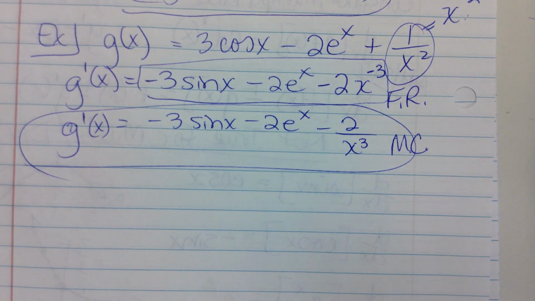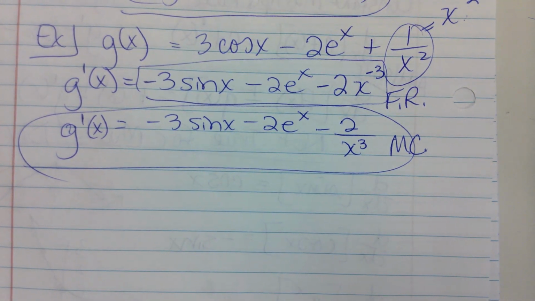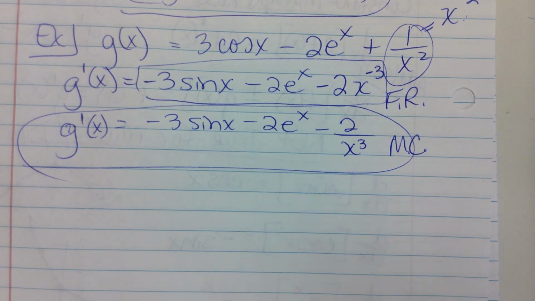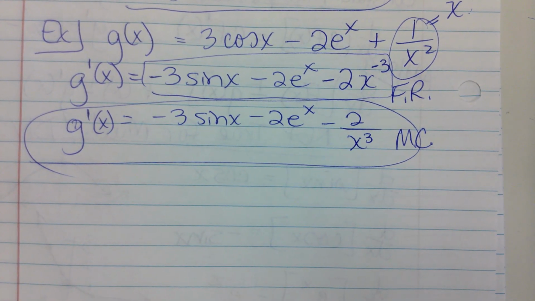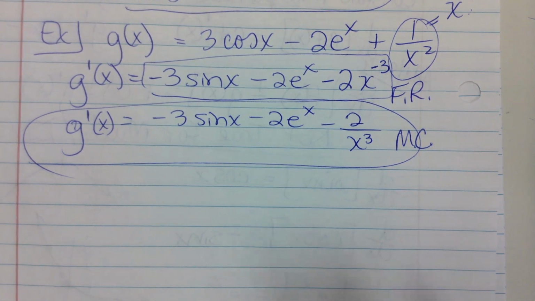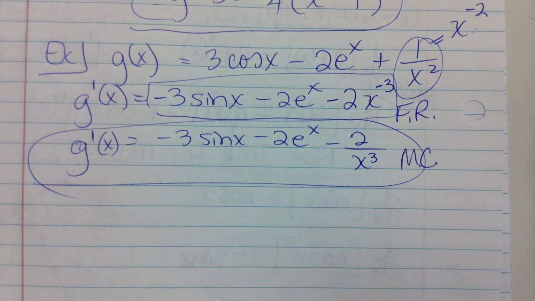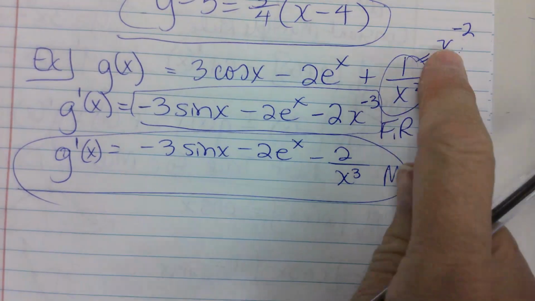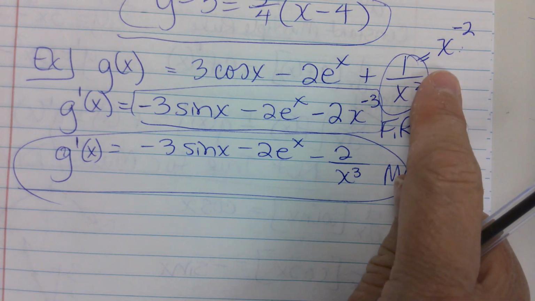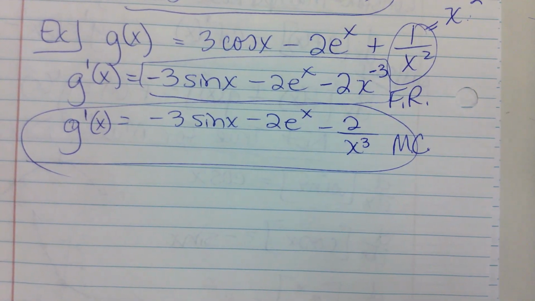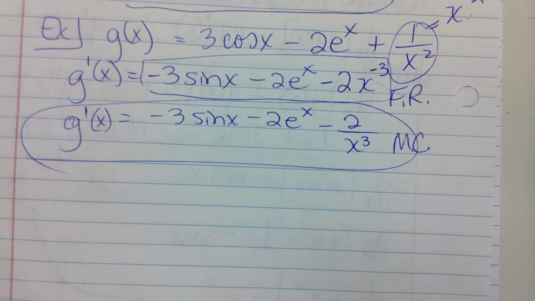What is MC? Multiple choice, free response. So that answer is the derivative. And how long did it take us? Even this one took us a little bit to chalk through the negative exponents, okay? But compared to the long derivative formulas, you know.